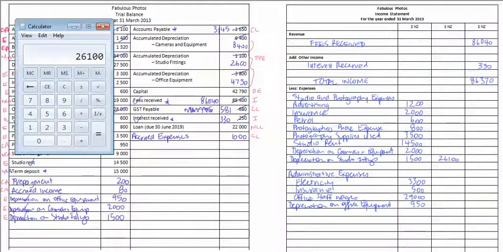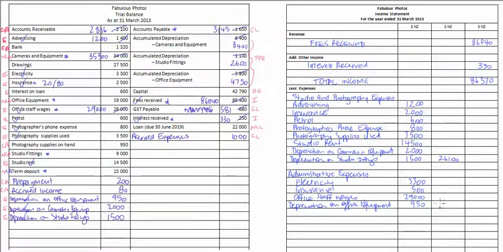So that comes to 3,300 plus 500 plus 29,000 plus 950 equals 33,750. So that goes here, 33,750.